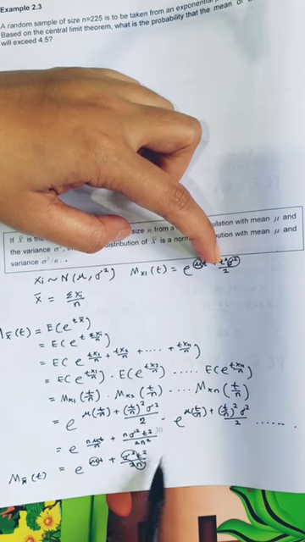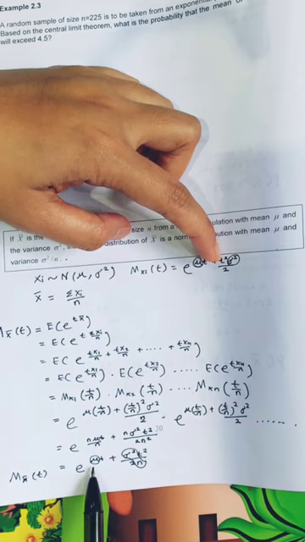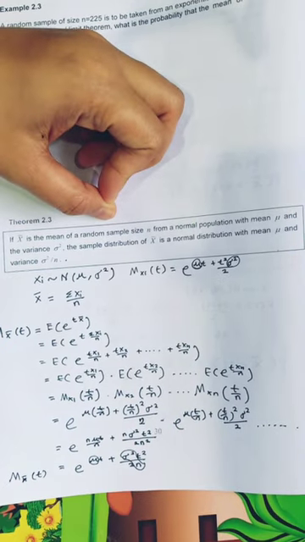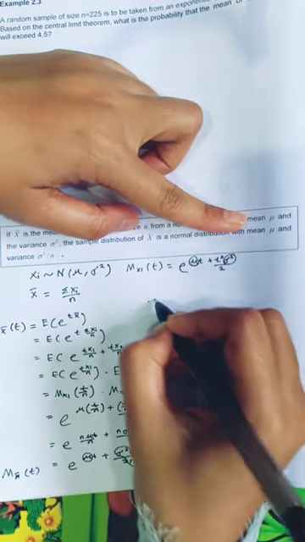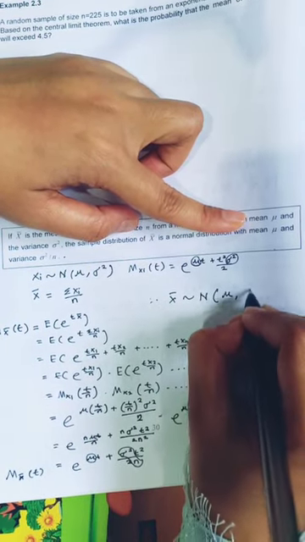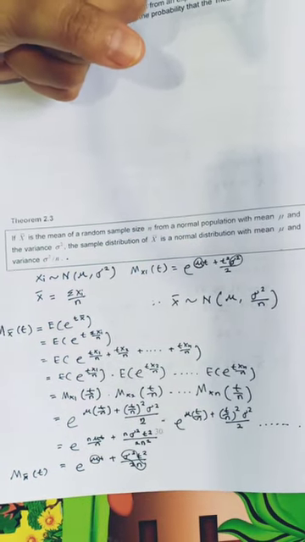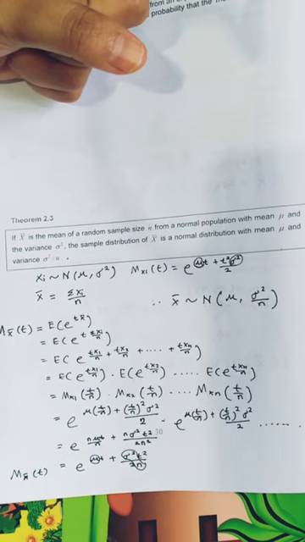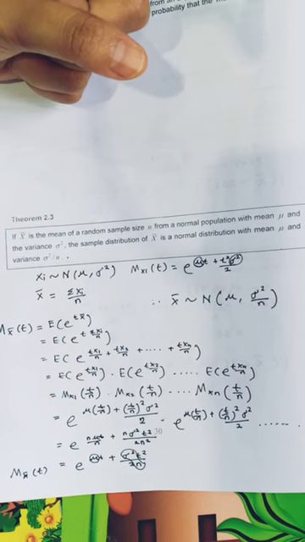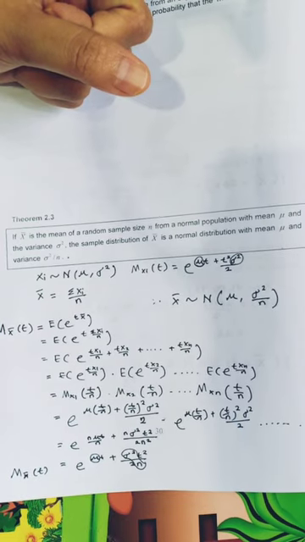So from this MGF, we know that x bar has the normal distribution with parameter mu, and variance sigma square divided by n. We proved theorem 2.3. So we can write it as: x bar also has the normal distribution with mean mu and variance sigma square divided by n. This is how you find the distribution of a random variable that has a special distribution, using the third technique, the MGF technique.